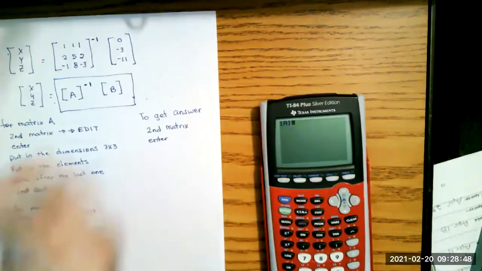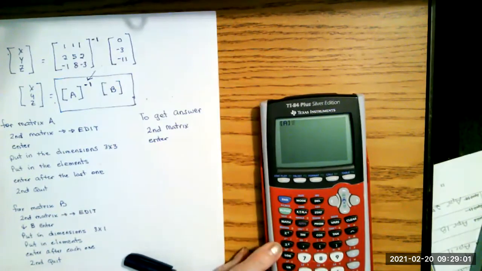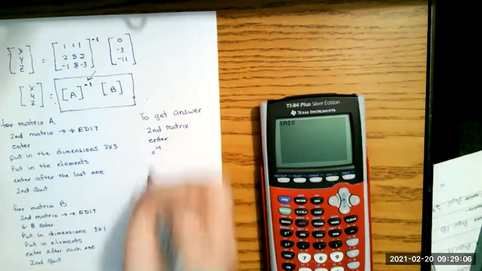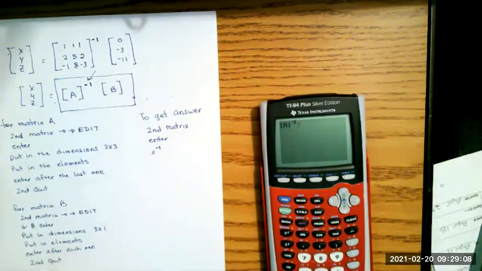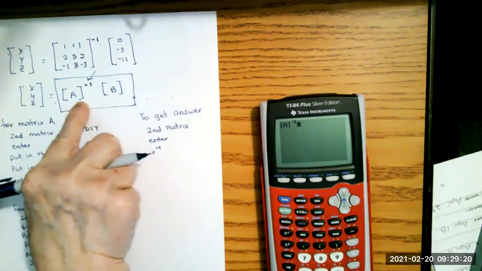Now remember, I need that little inverse because I want the A to be on the right side of the equation instead of the other one. So I'll have to use an inverse key to do that. My little inverse key is my x to the -1. So put your x to the -1 in there, and you'll see that it just puts that little negative, which is going to make the inverse of matrix A on your screen. So it looks like what I want in my rectangle.